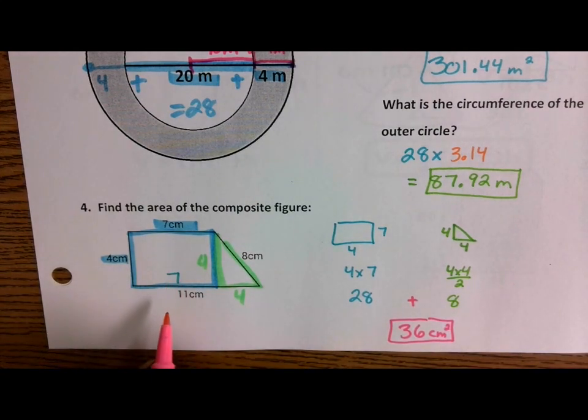Which is the same exact thing if you were to do the trapezoid formula. Again, 7 plus 11 gives you 18. 18 times the 4 is going to give you 72, and 72 divided by 2 will give you 36. So either way that you do it, I have no problem. Okay? Any questions about the warm-up?